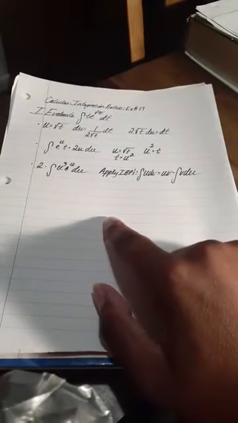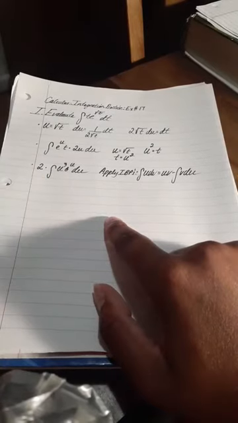I'm going to pull out that 2 because it's a constant. So essentially what we end up with now is the integral of u cubed times e to the u du. Now hopefully you see we need to apply integration by parts, because we have a product of two different functions. Remember, that's the integral of u dv equals uv minus the integral of v du. And here we have u to the third times e to the u du.